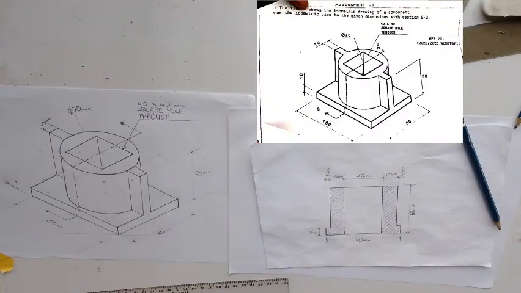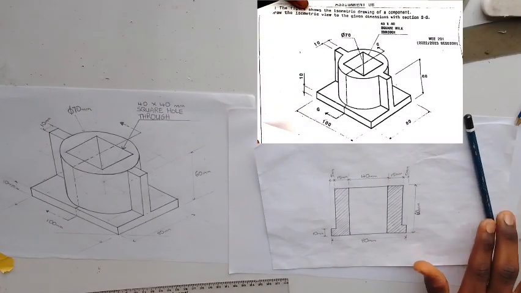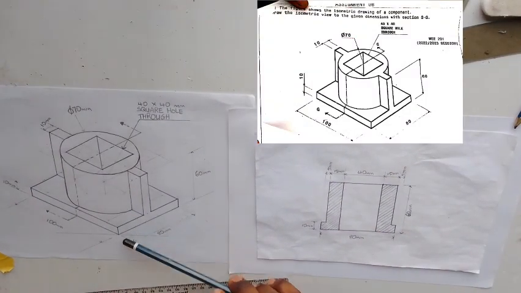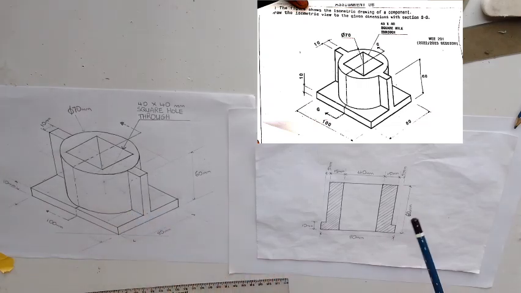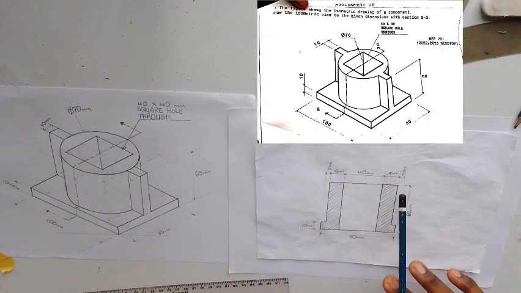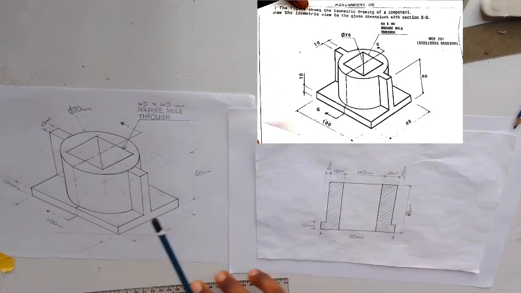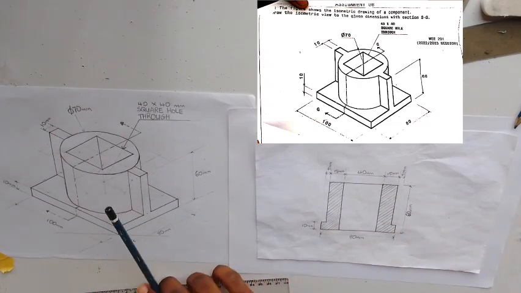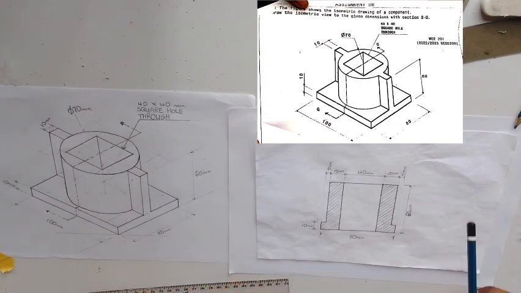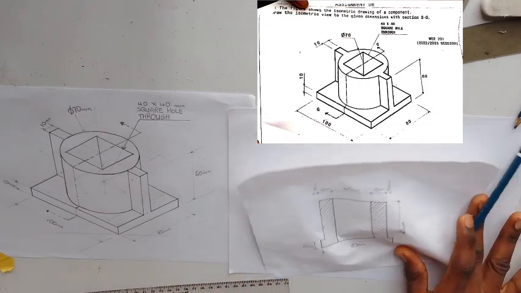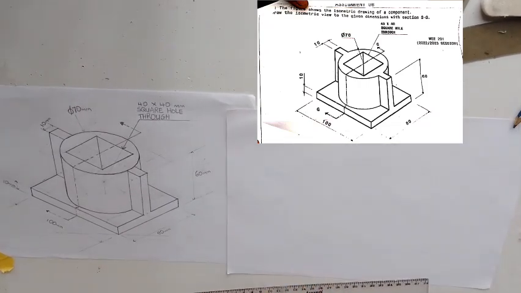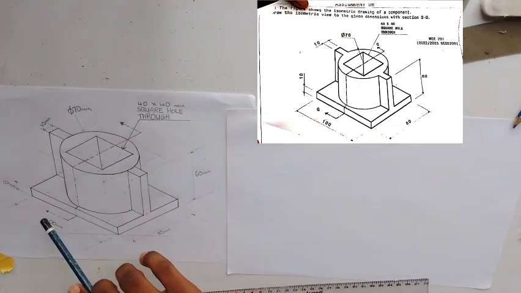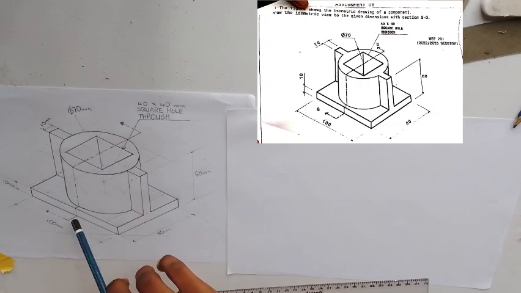In today's class, we'll be looking at sectioning of this block here. The section of this block is this drawing, and this is what we're going to look at today. You can check the channel for the isometric drawing of this block, but for today, we'll be looking at the sectioning of this block.